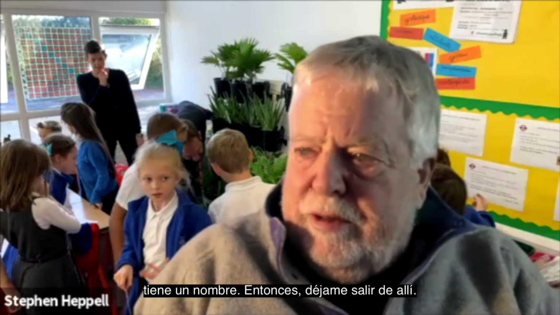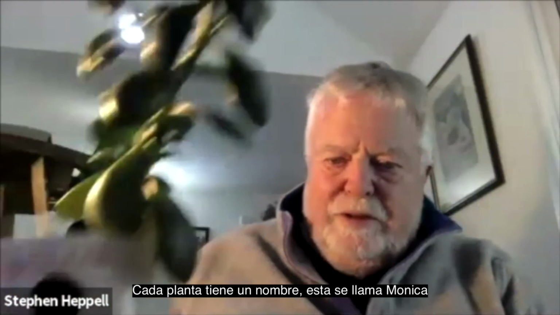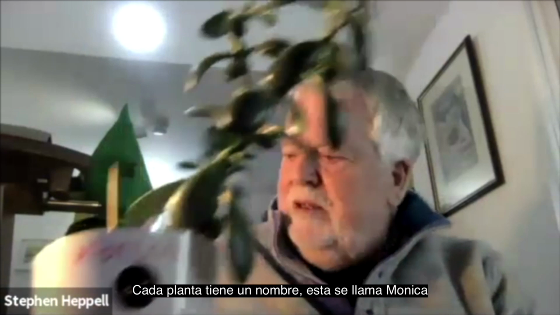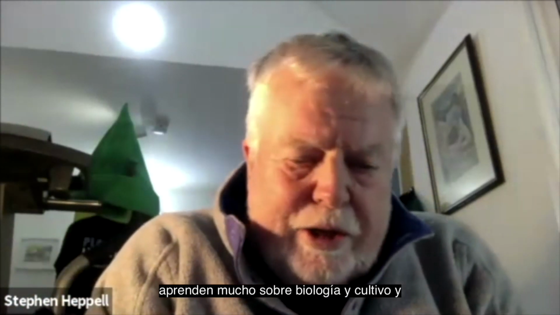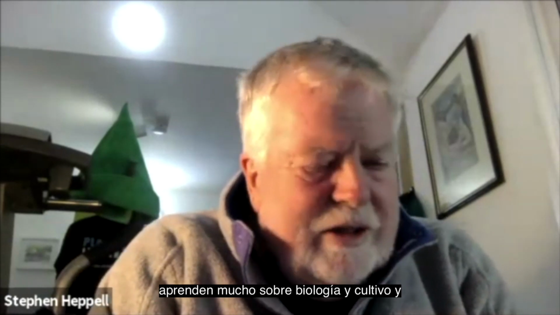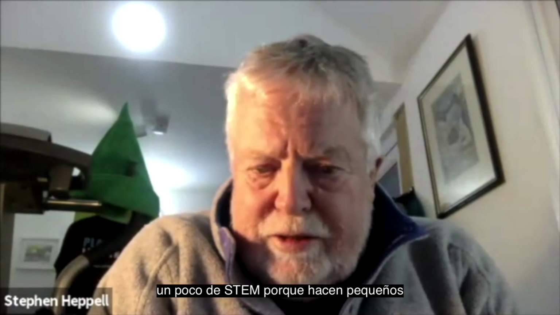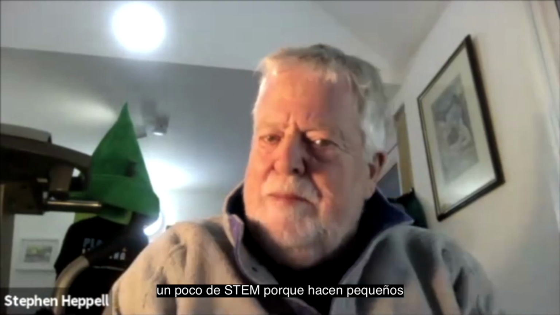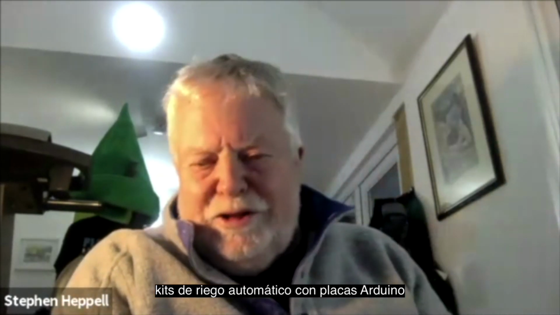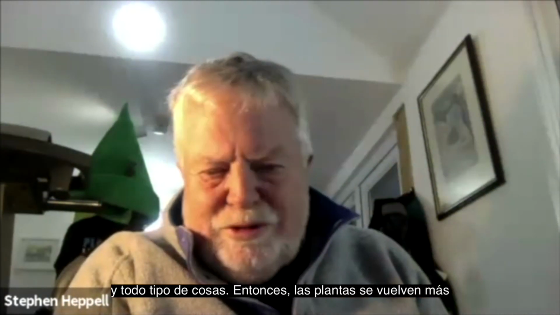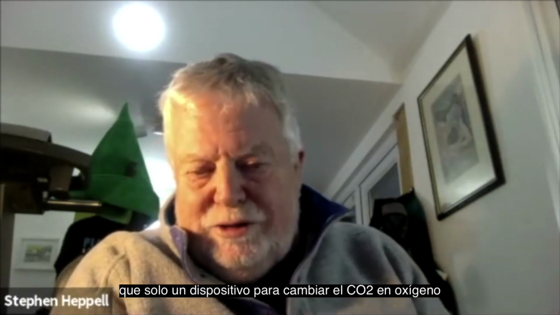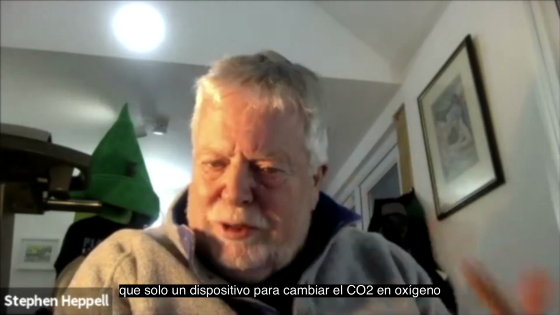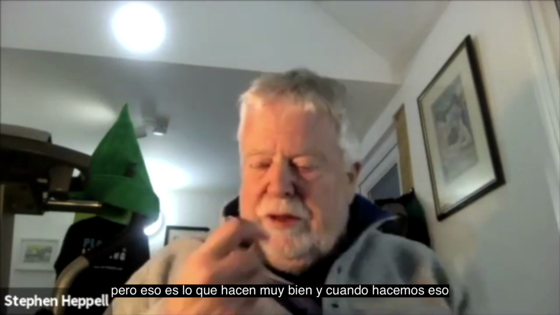So let me just come out of there a second. Every plant has a name. This one is called Monica, and they look after their own plants. And of course, they learn a lot about biology and husbandry, and a little bit of STEM because they make little self-watering kits from Arduino boards and all sorts of things. So the plants become more than just a device to change the CO2 into oxygen. But that's the thing that they do really well.